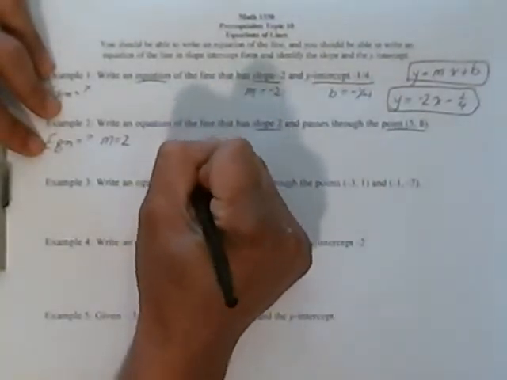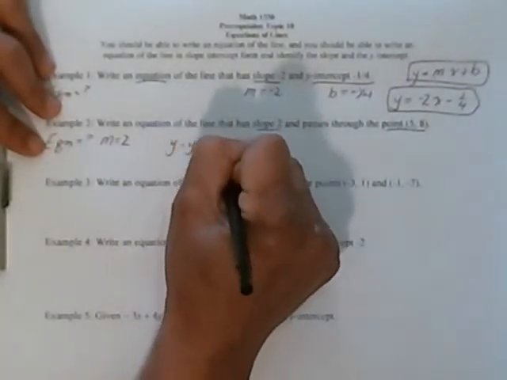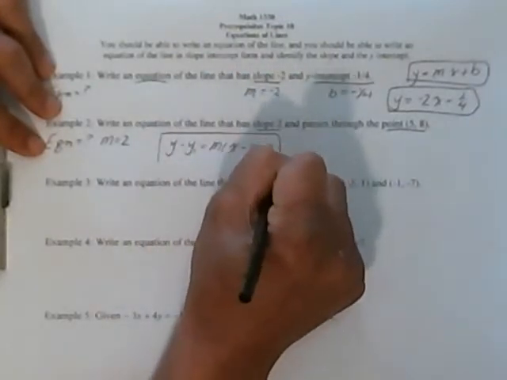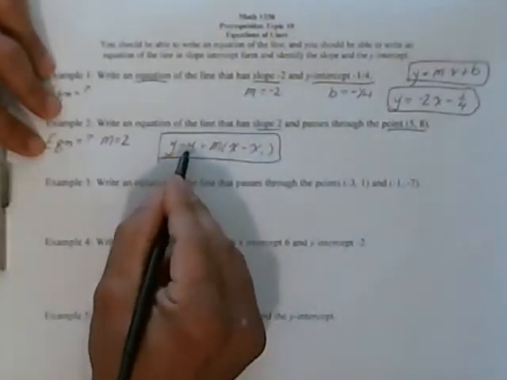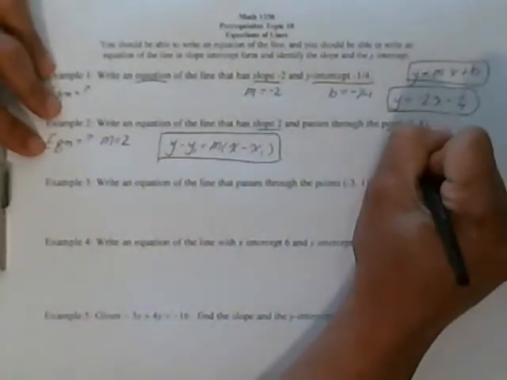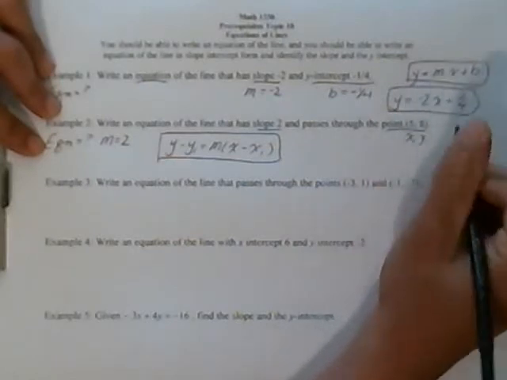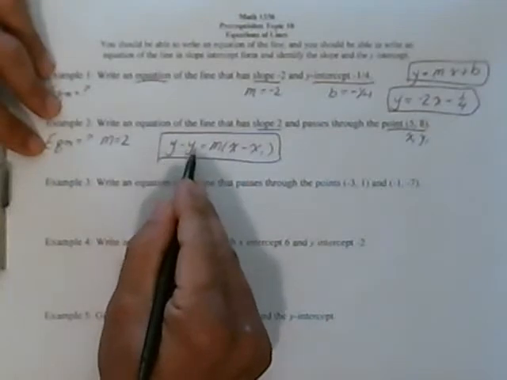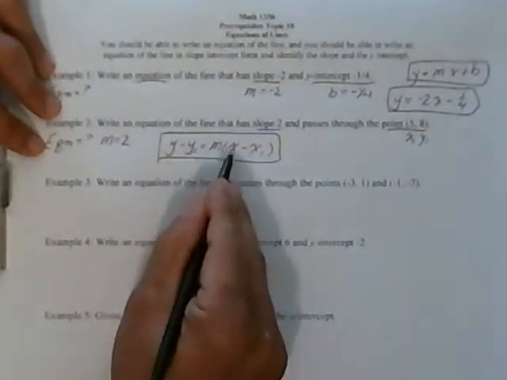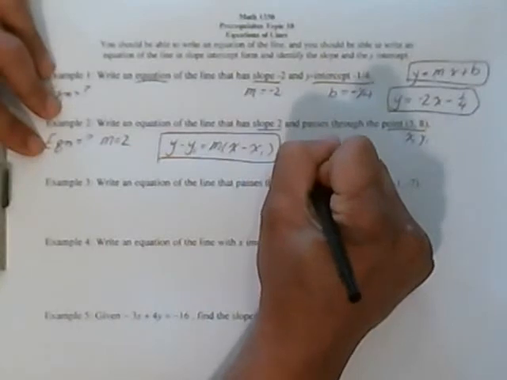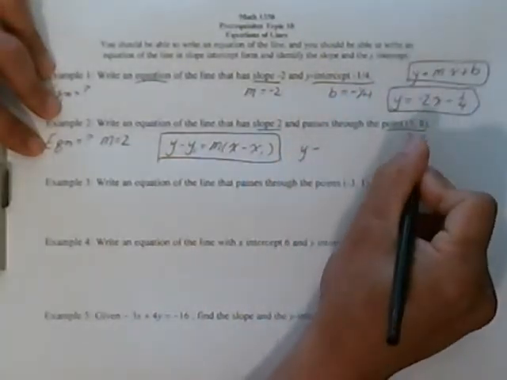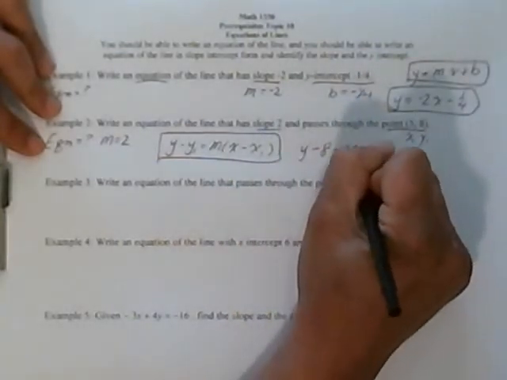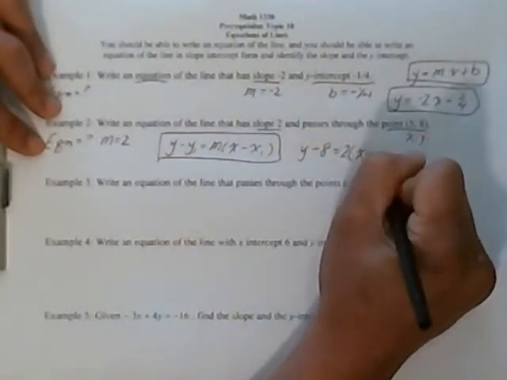The point-slope form is y minus y1 is equal to m times x minus x1. That's your formula right there. Memorize it. That's your point, x1, y1. In fact, I'm going to label this x1, y1 right there. x1 is 5, y1 is 8. So we just plug into the equation: y minus 8 is equal to m, which is the slope, 2, times x minus x1, which is 5.